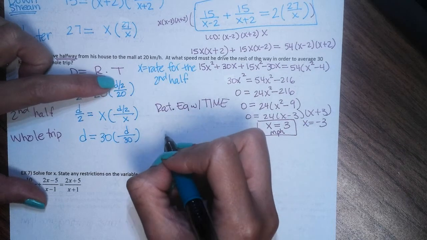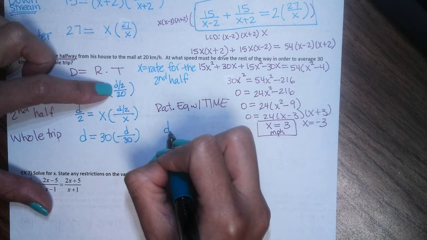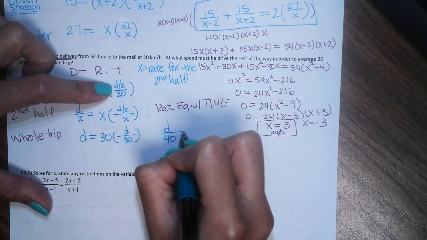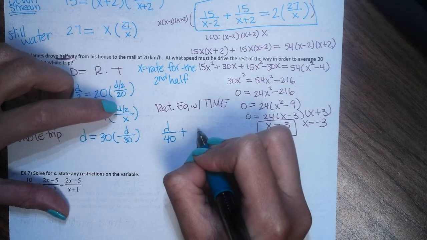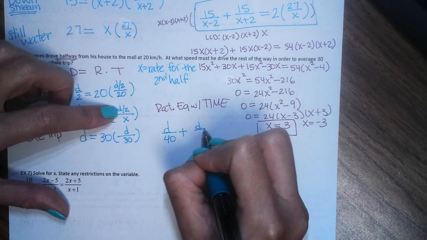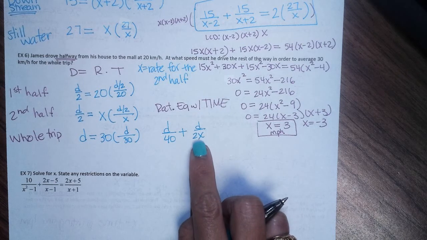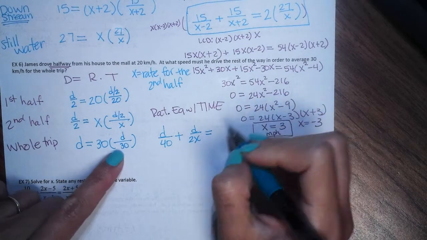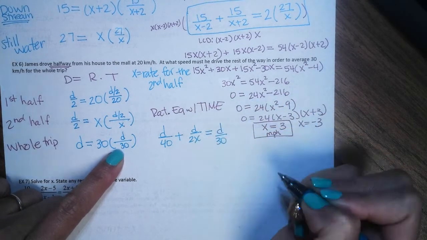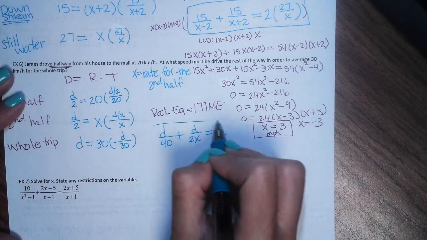So instead of putting d over 2 over 20, let me simplify this. This would be d over 40. So the time for the first half, plus d over 2x, the time during the second half, together should add up to the time for the whole trip. And now that's the equation. So that would be your answer.